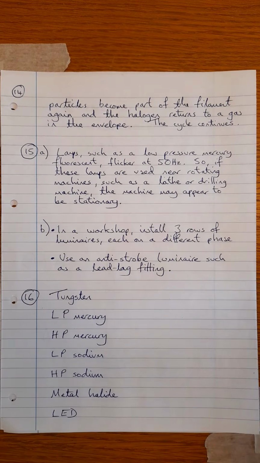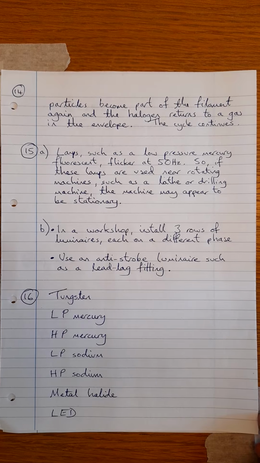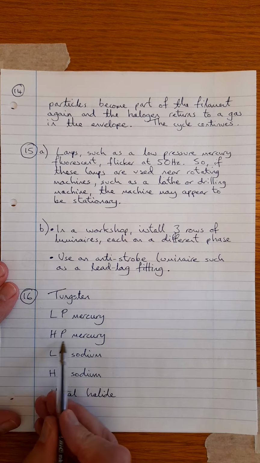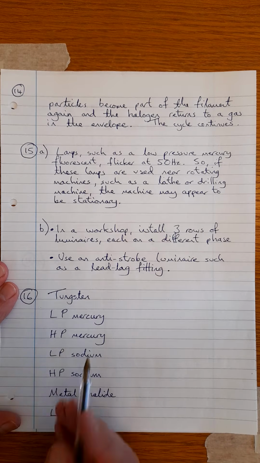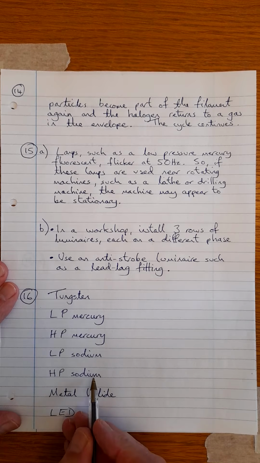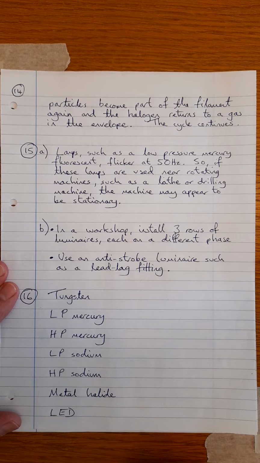So swiftly on again. Question 16. Question 16 asks you to give a very simple application or a place where they're going to be used for each of the following types of lamp. And what I've tried to do is to avoid writing the same answer in lots of them. For example, high pressure mercury could be used in street lights, low pressure sodium, street lights, high pressure sodium, street lights, LEDs, street lights. I've tried to avoid writing the same answer every time.